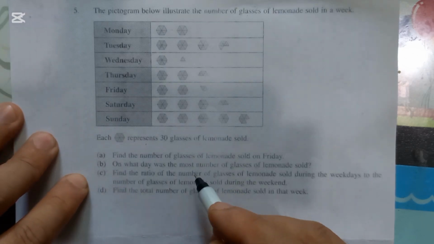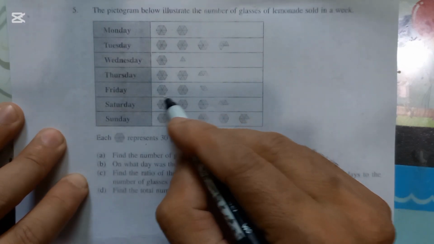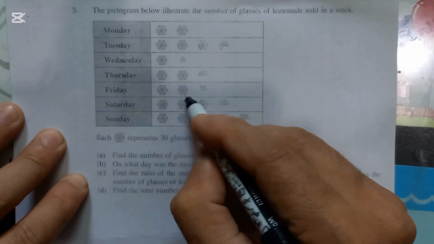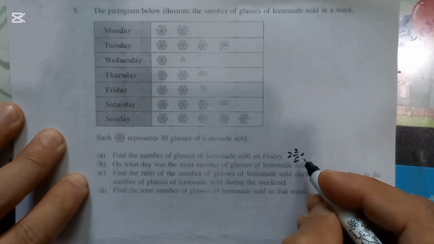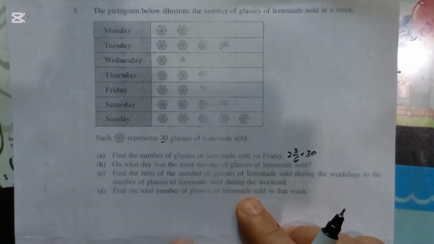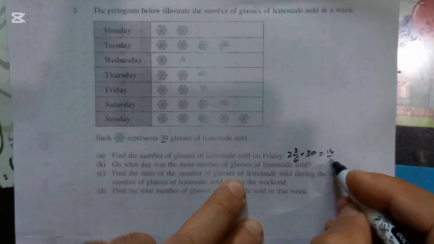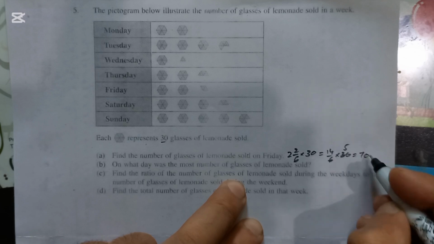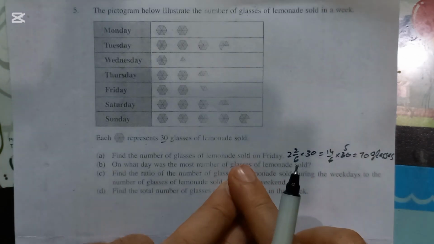Part A's requirement is to find the number of glasses of lemonade sold on Friday. So here is Friday, and there are two complete figures, and one figure consisting of only two parts out of six. So 2 whole and 2 by 6, multiplied by 30, since each figure represents 30 glasses. After solving it, 6 twos are 12 plus 2 is 14 by 6, multiplied by 30. 6 fives are 30, and 14 fives are 70. So 70 glasses is the answer. These are actually sold on Friday.